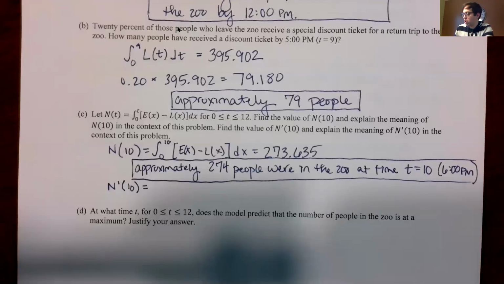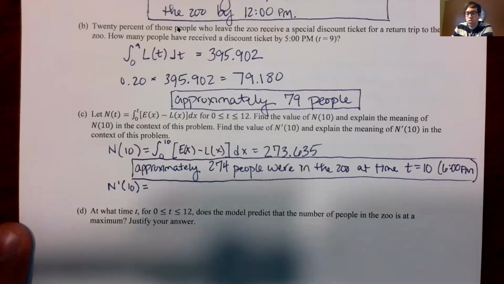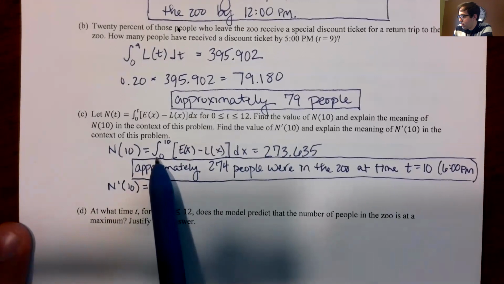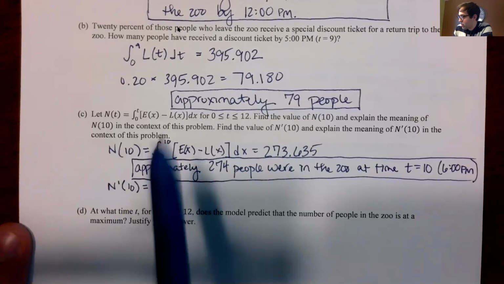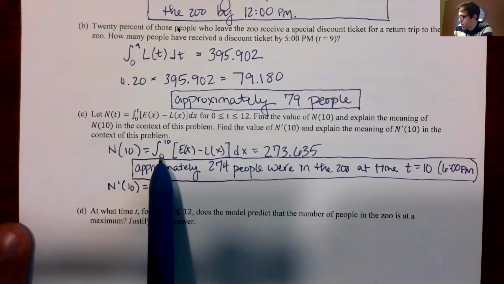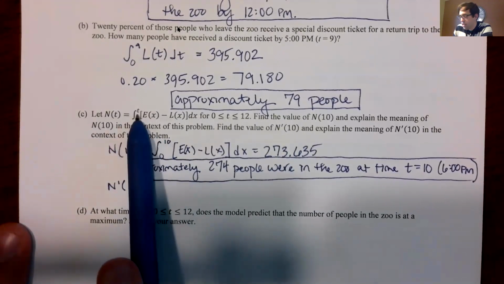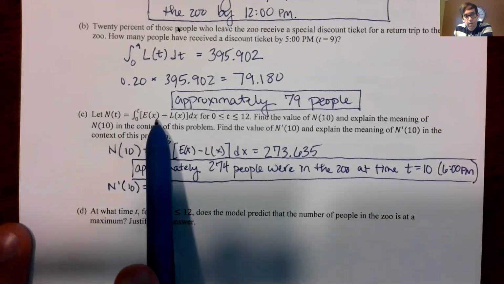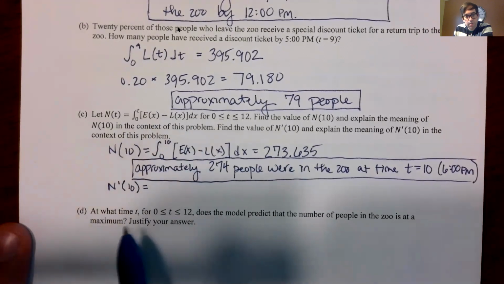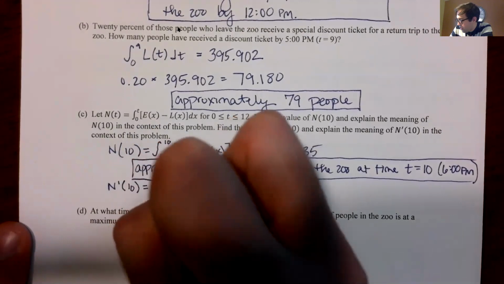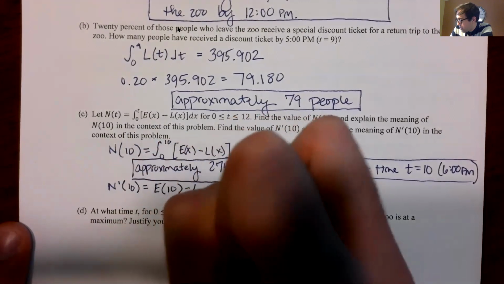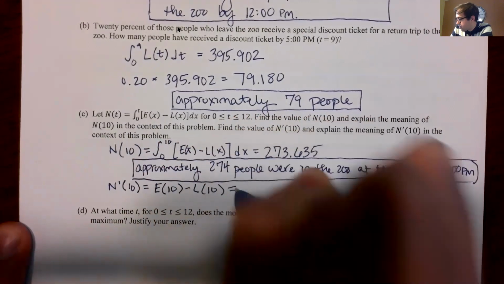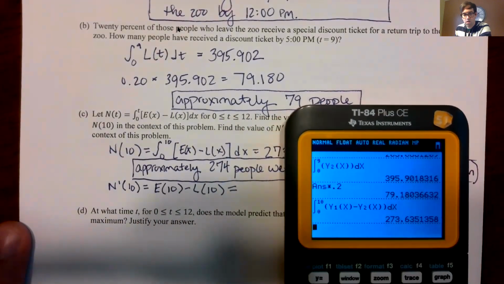All right, so for this part, we already have the integral here. So to take the derivative, remember, it's that second fundamental theorem where, if we think of this as from 0 to t, like it is in the question, to take the derivative, we're just replacing all the x's with the t's. So to find n prime of 10, it's just going to be e of 10 minus L of 10. So that's what we're going to do now on our calculator.